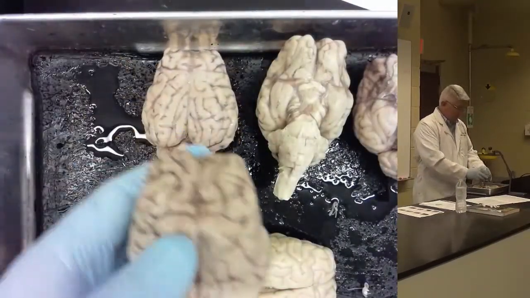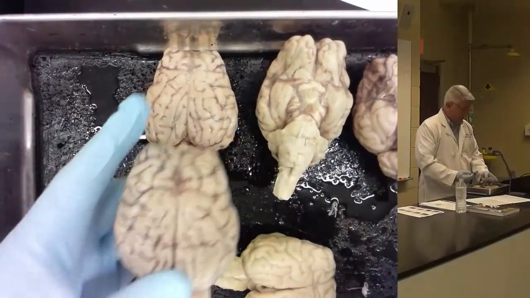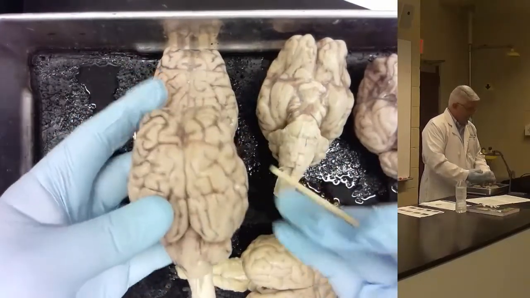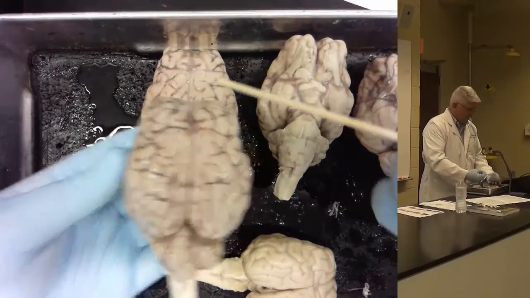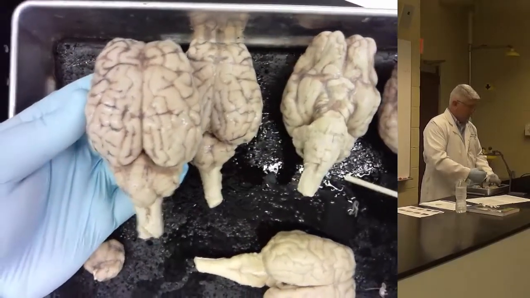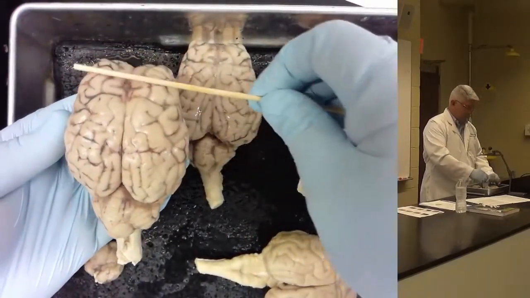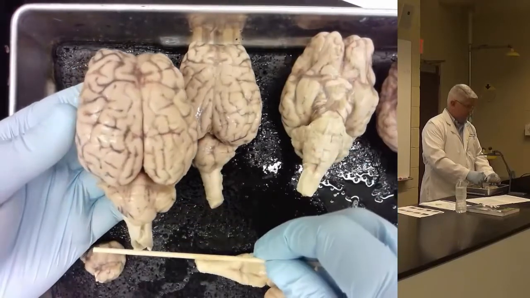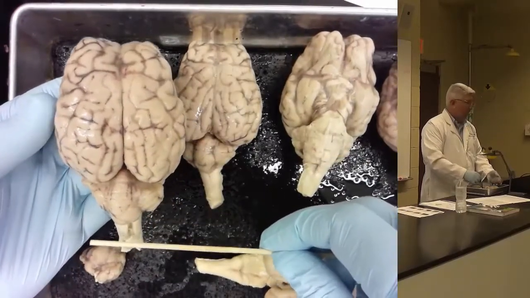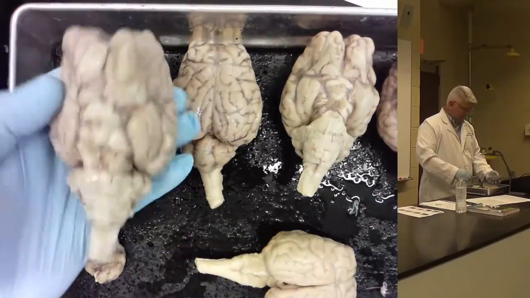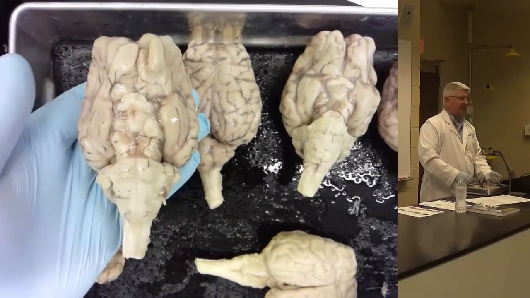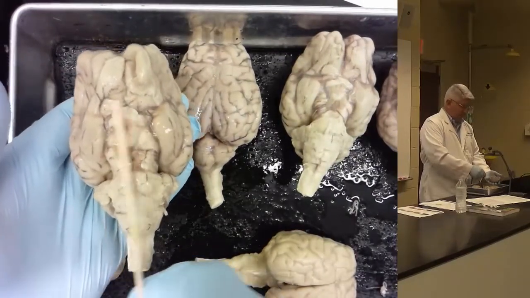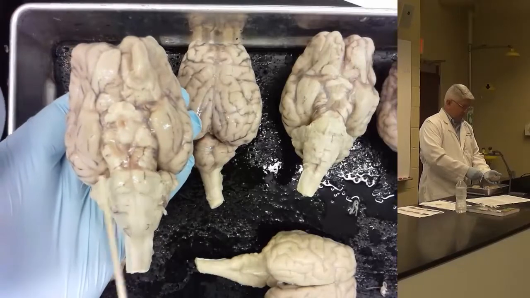All right, so we're going to start with the top of the sheep brain. And first of all, we're going to orientate. How do we know that we're looking at the dorsal side of the brain? Well, we can see all the cortex and we can see the cerebellum back here. If we're looking at the ventral side of the brain, it looks very different. We see all these midbrain and brainstem structures.